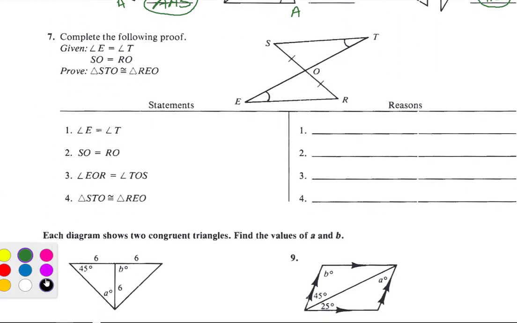And completing the proof for number 7, we want to prove that the two triangles are congruent. Looking at them, we've got a side, we've got the angle by vertical angles in the center, and we've got an angle. So angle, angle, side is the pattern we need to go for. So we need to bring that out in our steps.